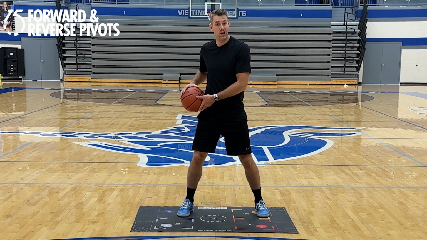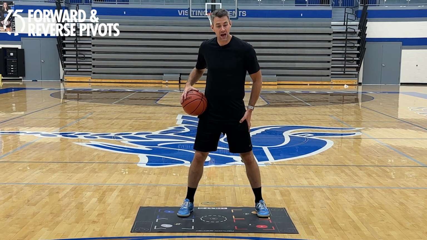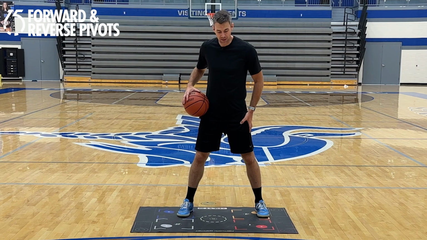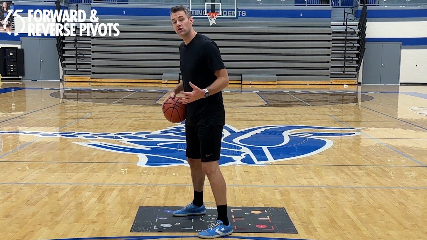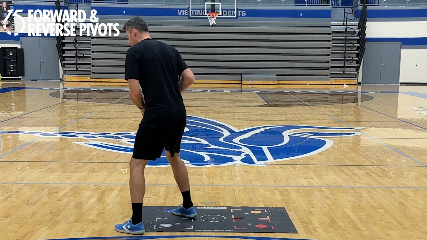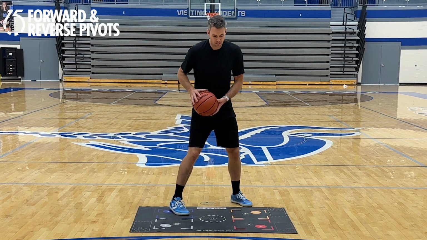Now, if I wanna do a forward pivot, all I'm gonna do is take my jab foot and I'm gonna take a pivot step forward. And you'll see how my body rotates forward. These are forward pivots. Every step forward with my jab foot is a forward pivot.